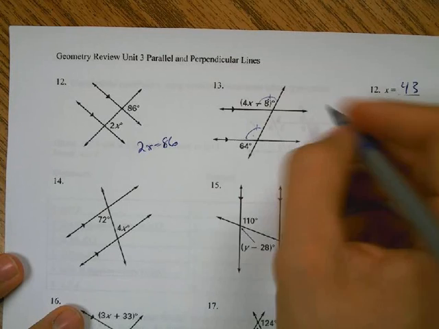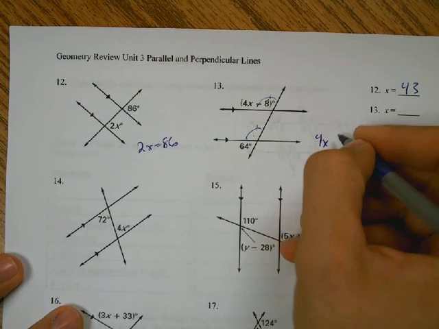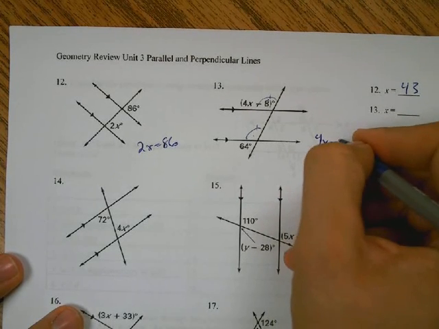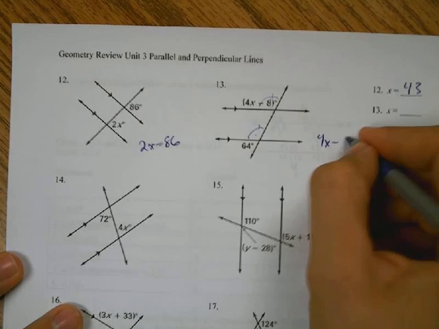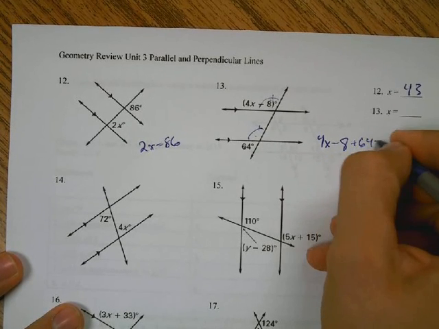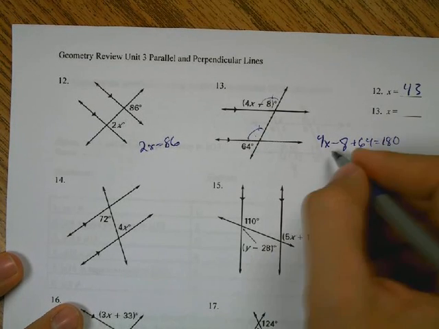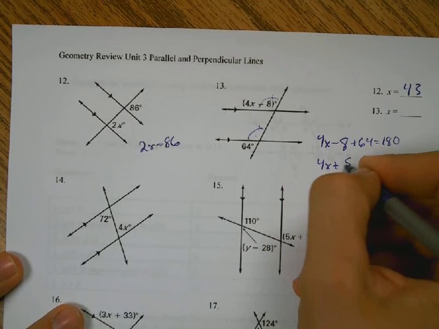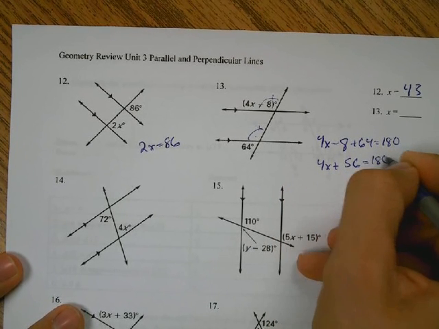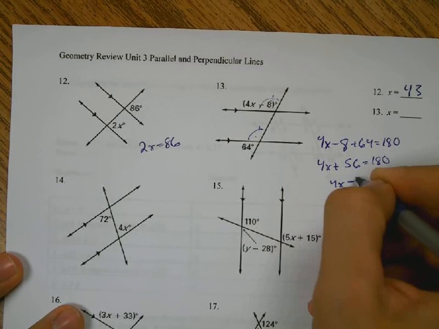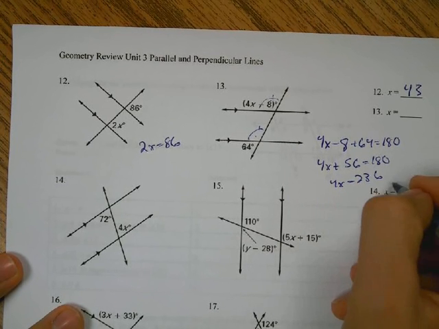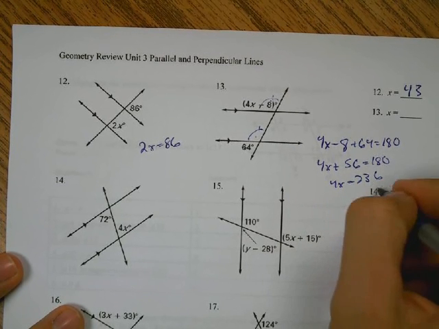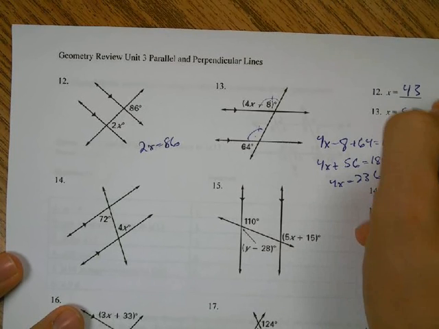So I've got 4x, mark through that, minus 8 plus 64 is equal to 180. Take this, push those together, 4x plus 56 is equal to 180. 4x is equal to 236. So divide that by 4, that'd be a 5, and then you get a 9. So 59 for x.